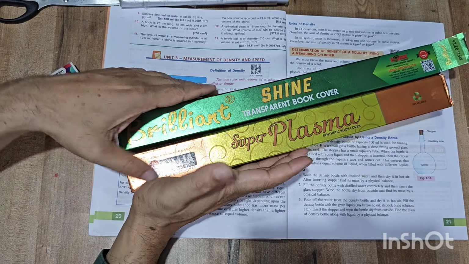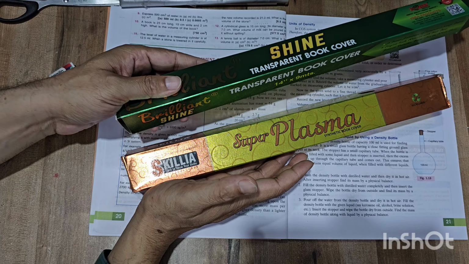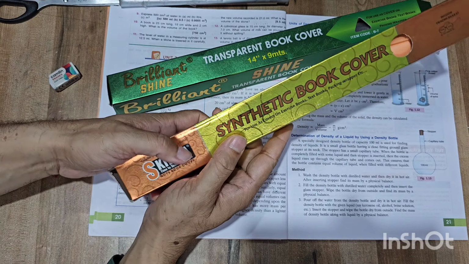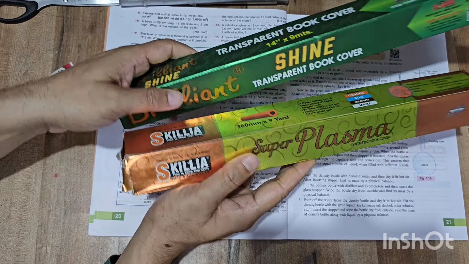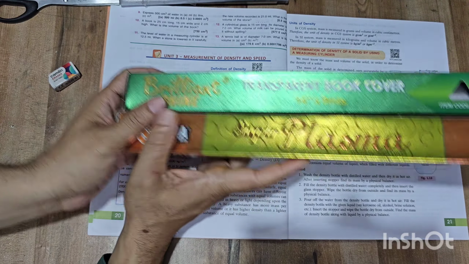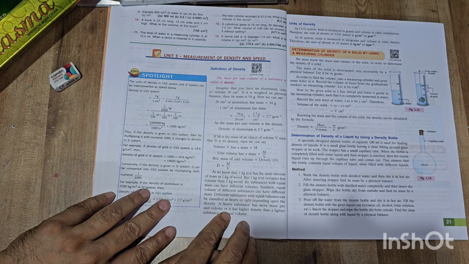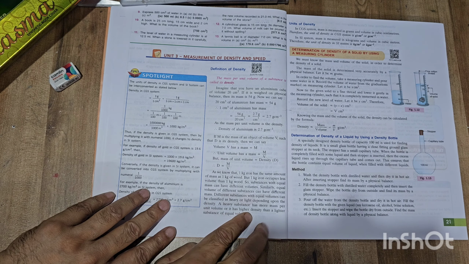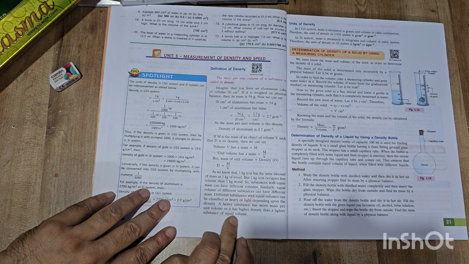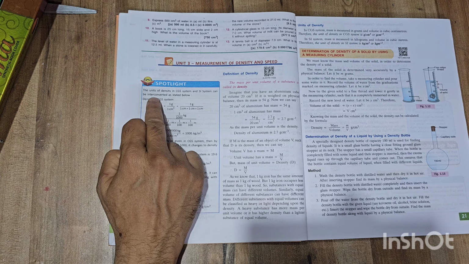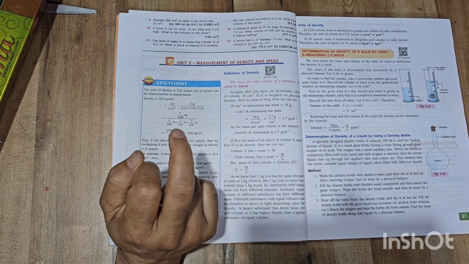Both have the same volume, but this has more density, so we'll call it heavier. It has low density, that's why we'll call it lighter. A heavy substance has more mass per unit volume, or higher density, than a lighter substance of equal volume.